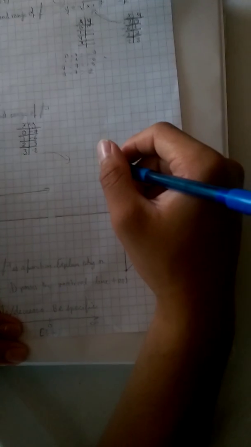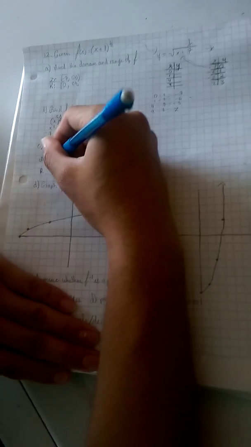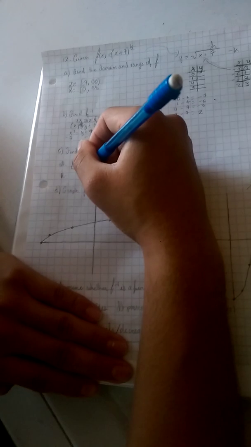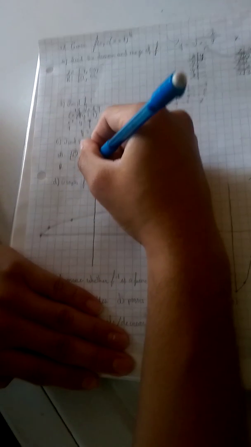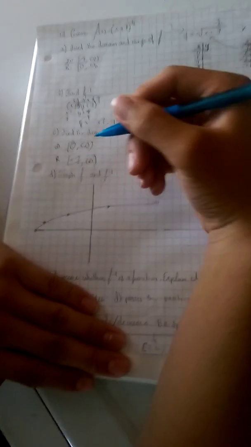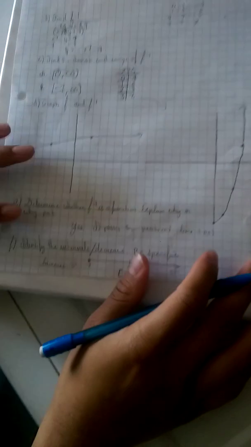And then my domain and range are going to be 0 bracket to infinity, and negative 7 bracket to infinity. So now we're going to go to E.